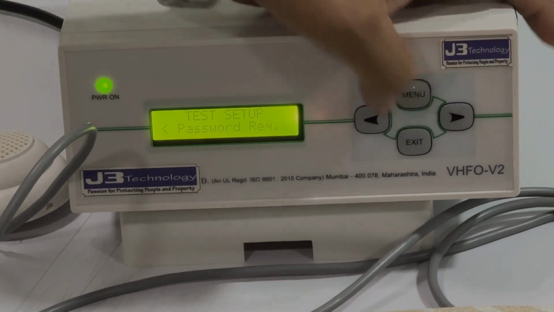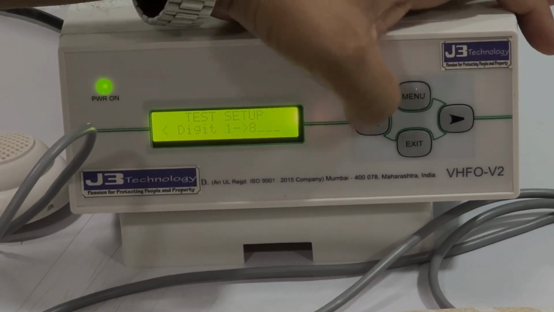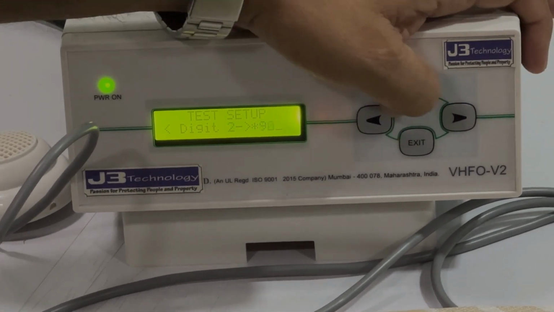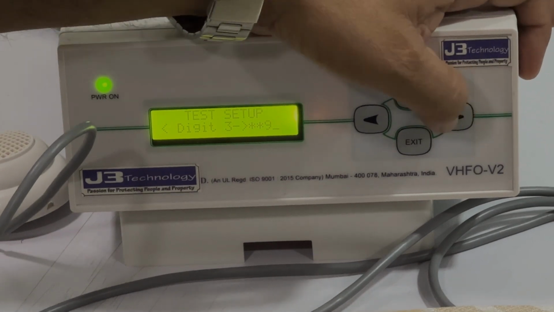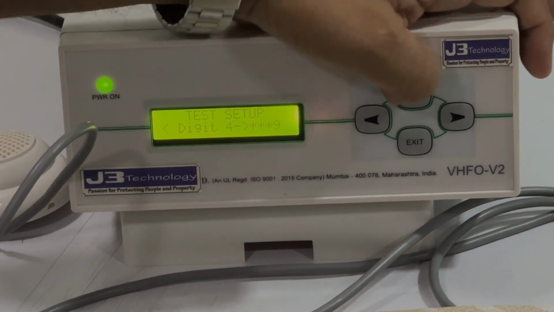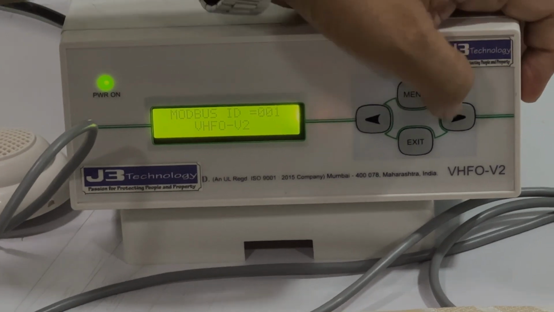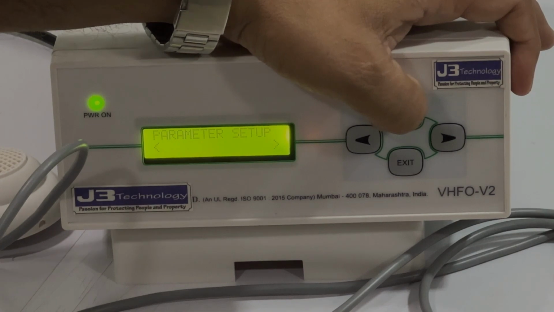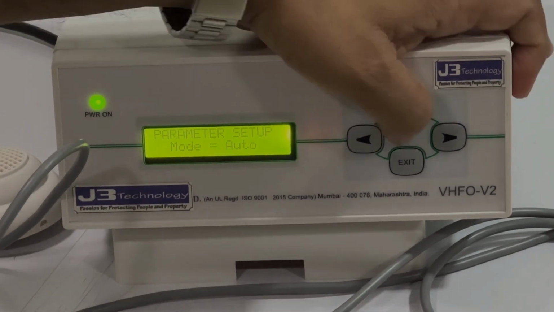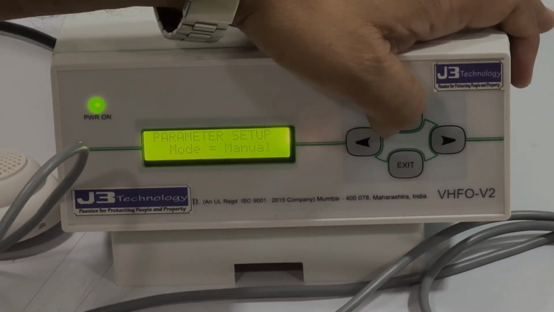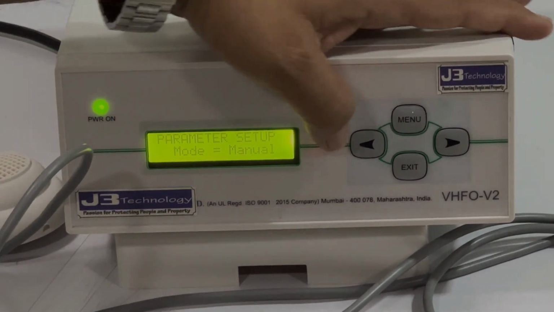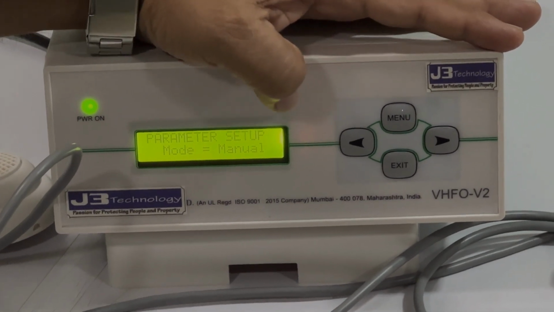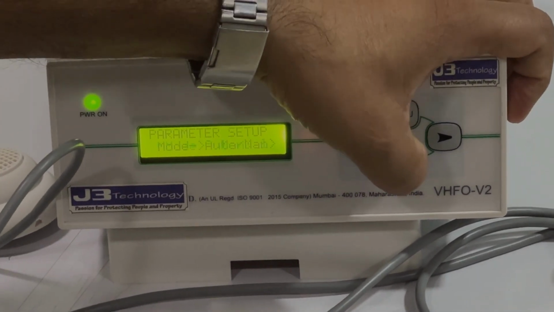I will just enter the password again, 9. Okay. Menu button, the parameter setup, enter. Now I got to the manual mode. I press the menu button. Now it has gone to the manual mode.